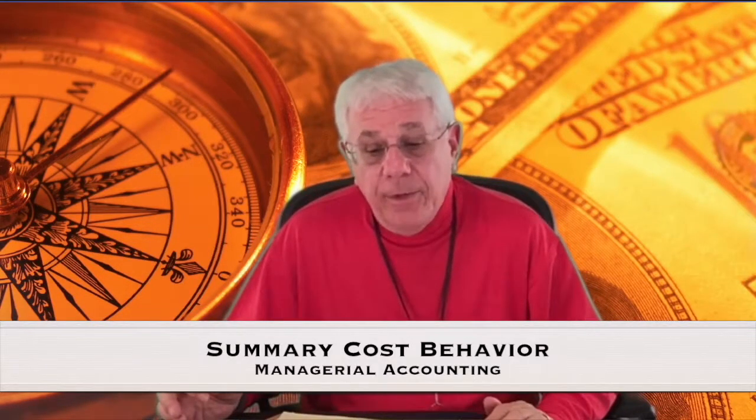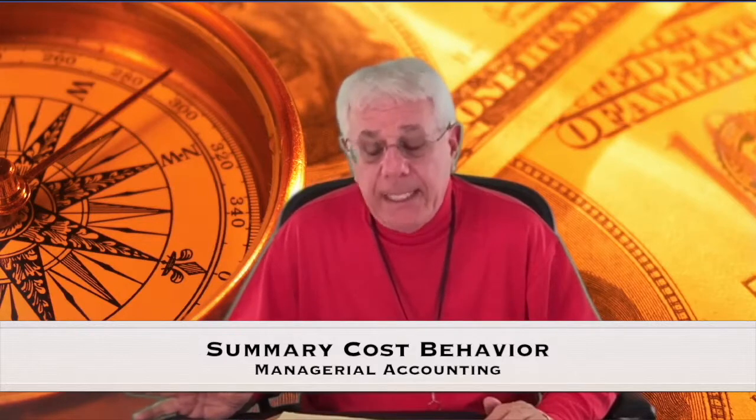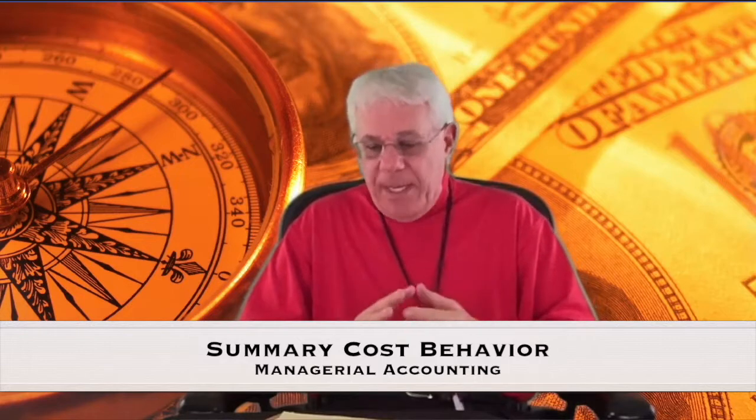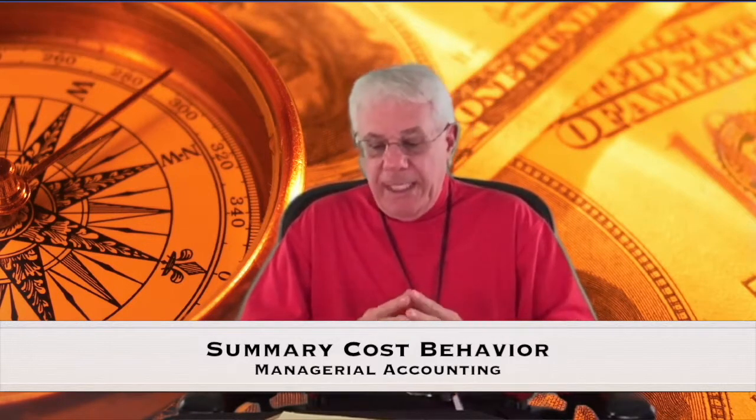Okay, we've completed most of our discussion about cost behavior. So the next thing to address is discussing cost behavior as it relates to volume and quantity. And let's consider it by looking at a financial statement.